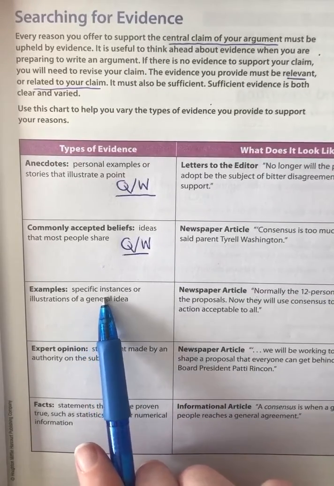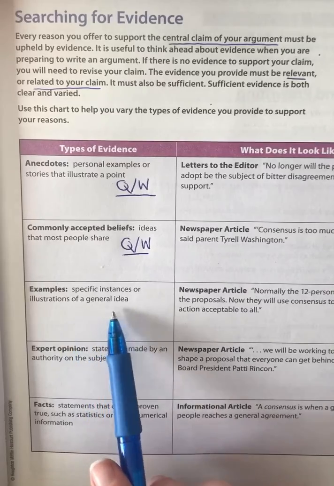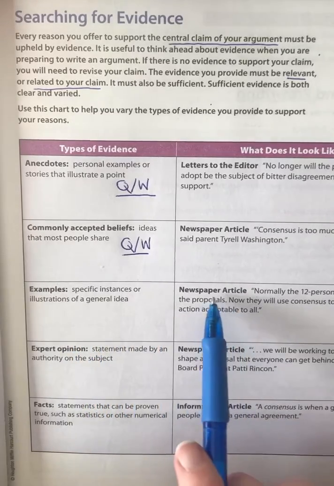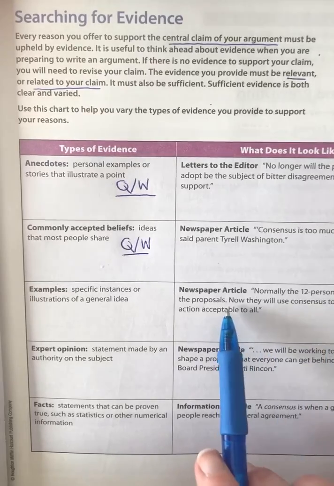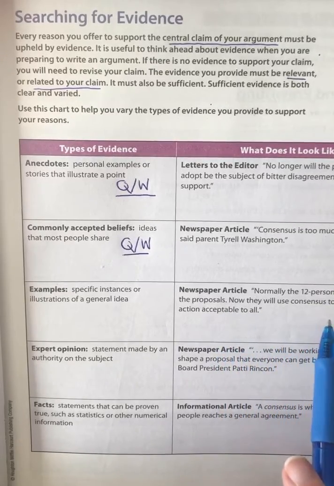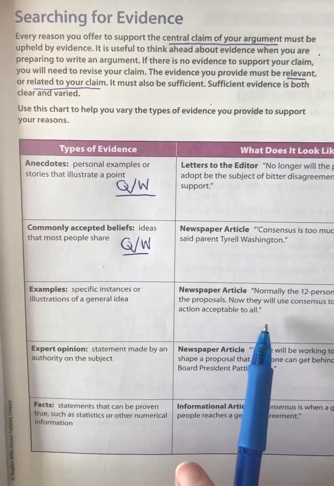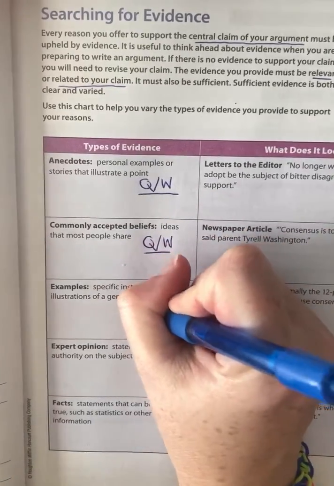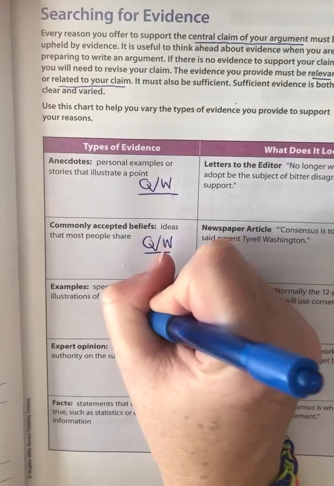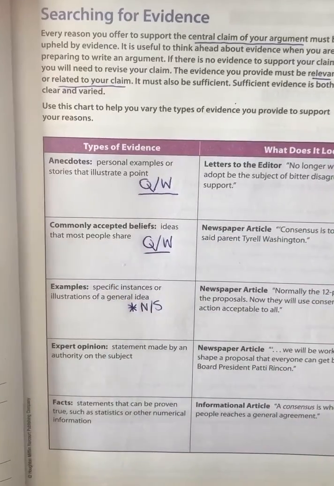Examples, specific instances or illustrations of a general idea. Newspaper article, normally the 12-person board votes on their proposals. Now they will use consensus to build a plan of action acceptable to all. All right, so you can find these in numbers and statistics a lot. Not always necessarily numbers and statistics, but that's a good place to start.